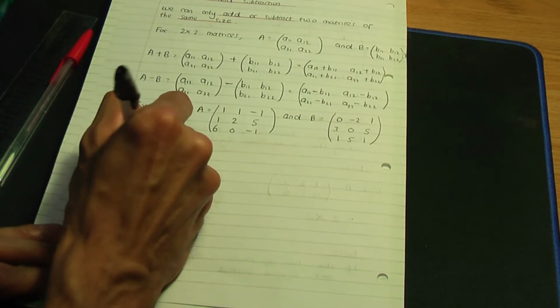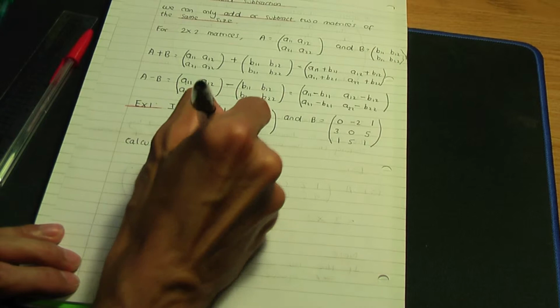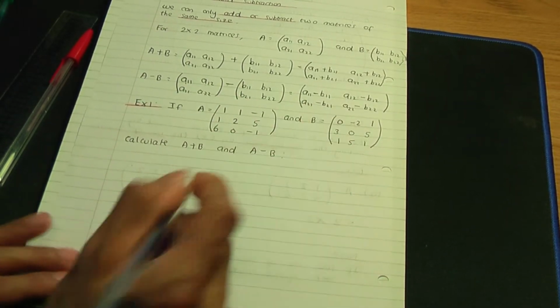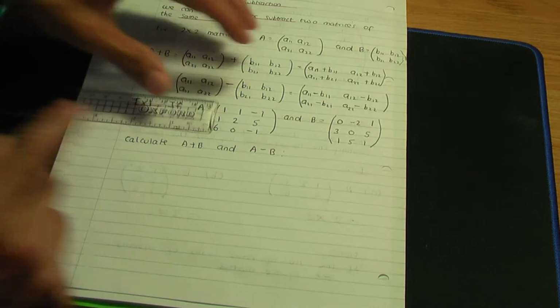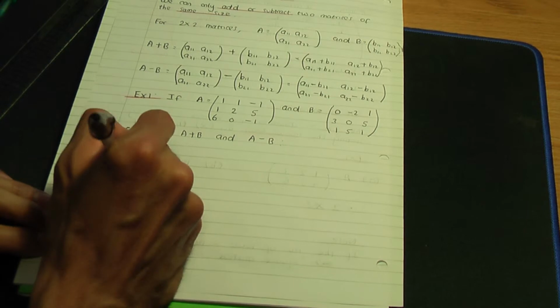The question being, calculate A plus B and A minus B. So let's start solving this question.